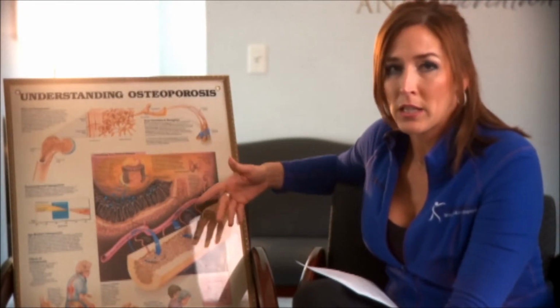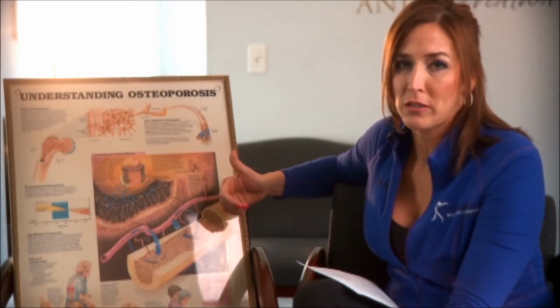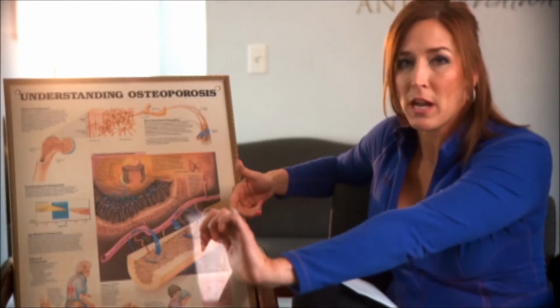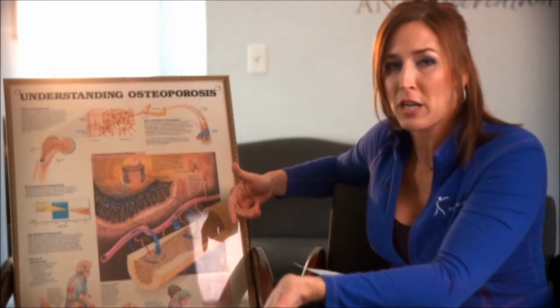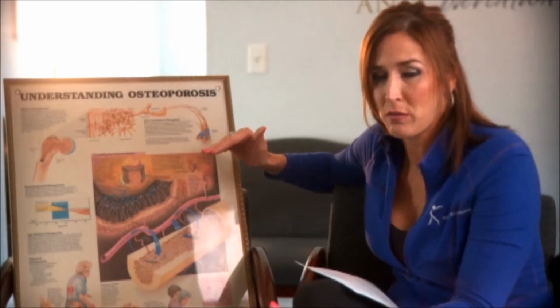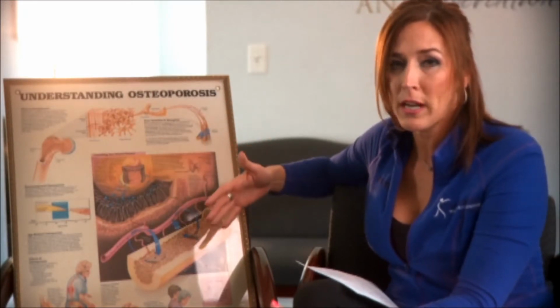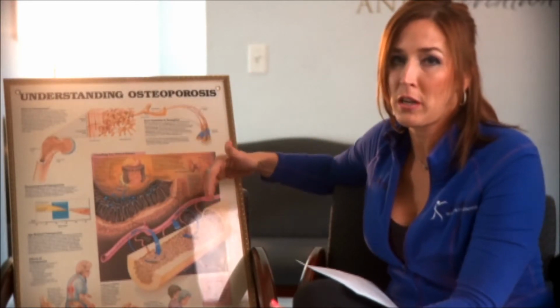We've all known an aunt, a grandmother, an uncle, someone that's had a hip fracture. Or what's very common is a Colles fracture, meaning you fall with an outstretched arm and your wrist breaks, or you have a vertebral fracture or a spine fracture. We've all seen people with that hunched over spine, and I try to help those people. That's all vertical compression of bone.